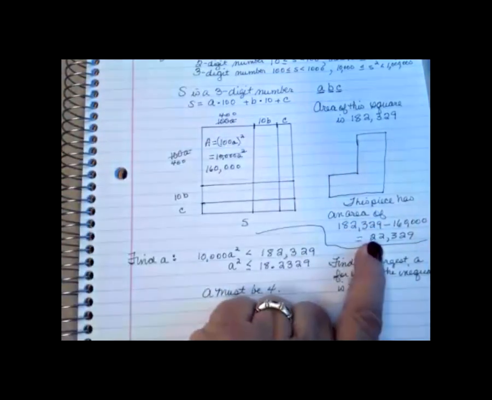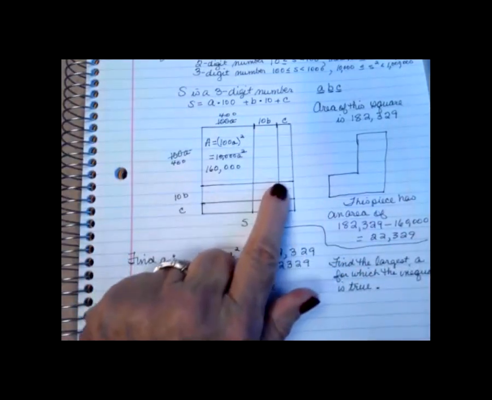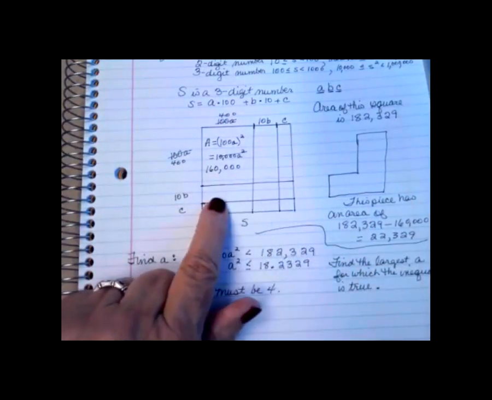So I've got to distribute 22,329 across those pieces.